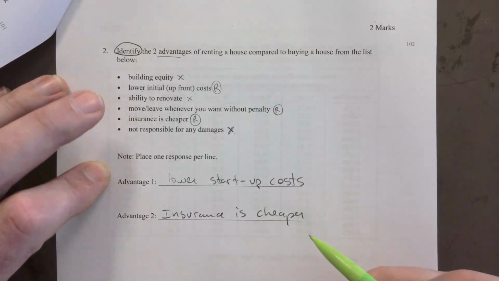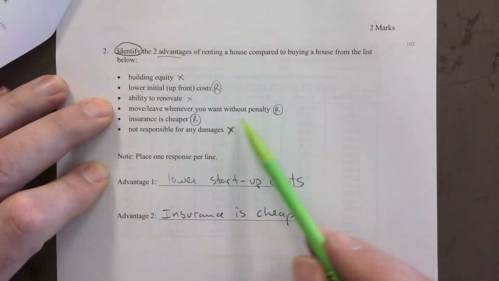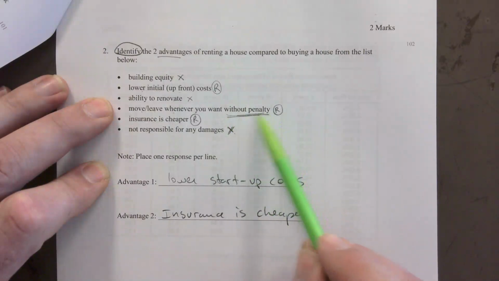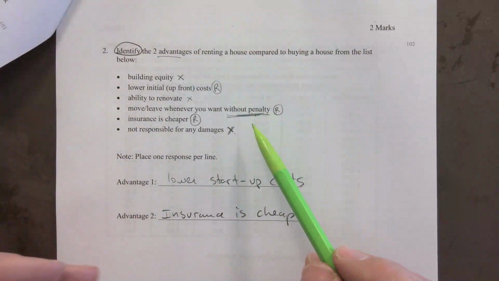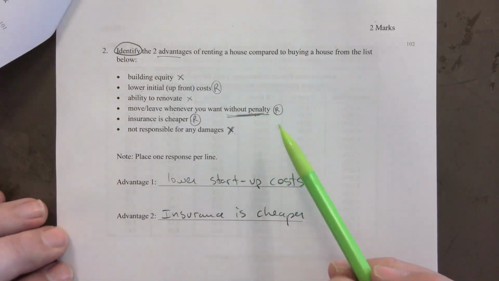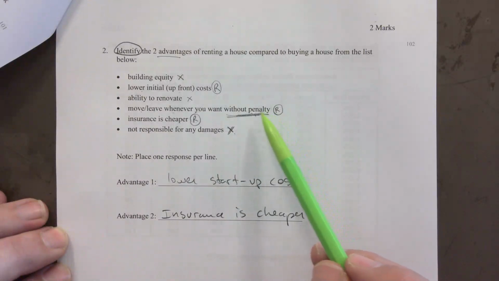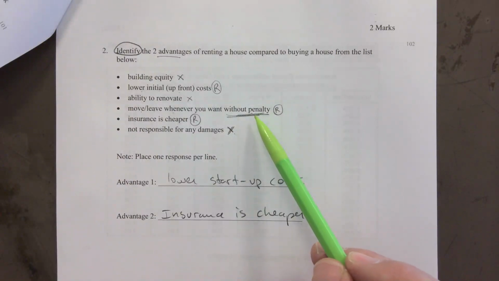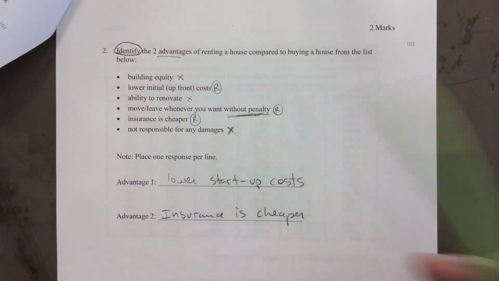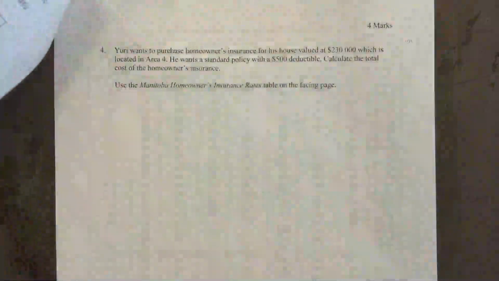And of course you could have picked, I don't like the move and leave whenever you want without penalty. I really don't like that one. But because it's one of the items on this list, you could have picked it. Because nowadays you sign a 1-year lease, usually, when you're renting. So if you move, you do have to pay a bit of a penalty or a subletting cost. But anyways, let's keep going.